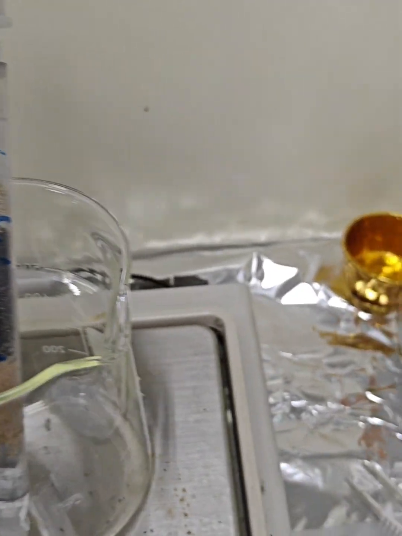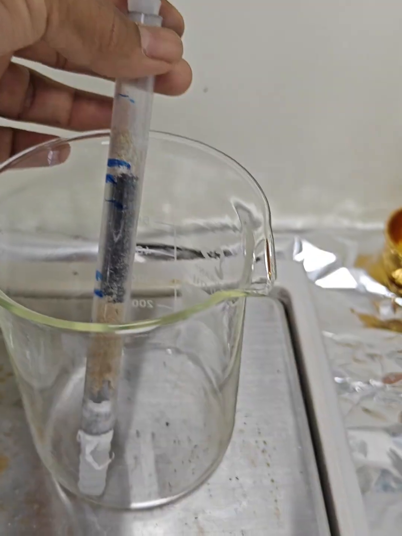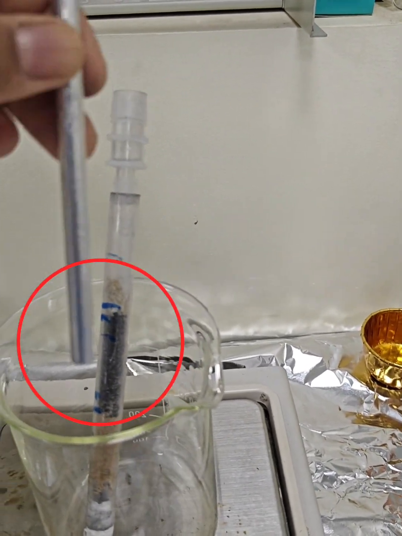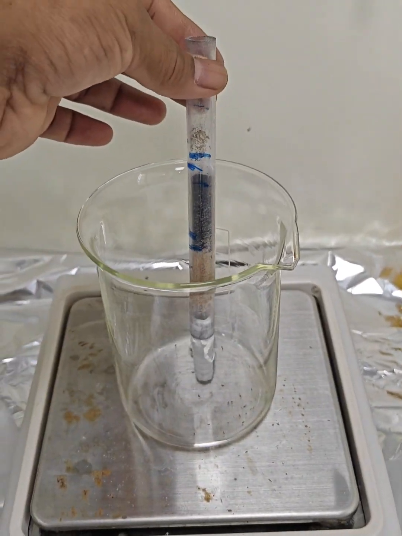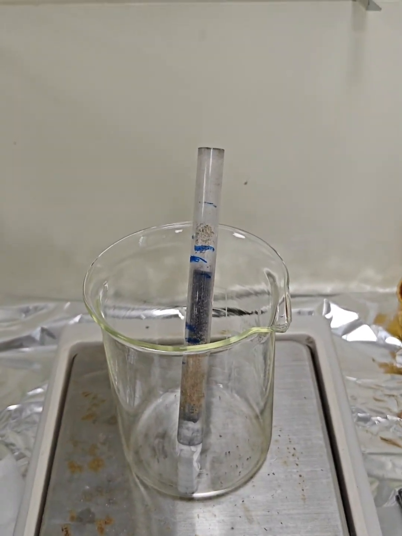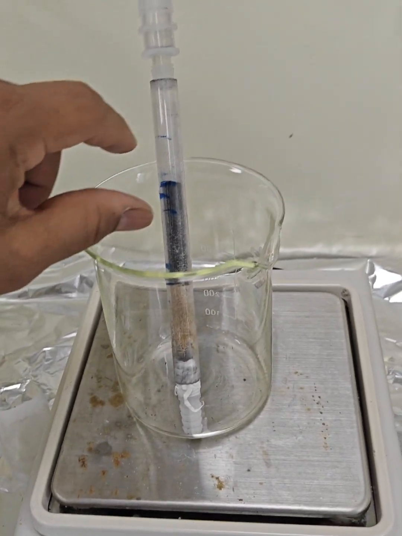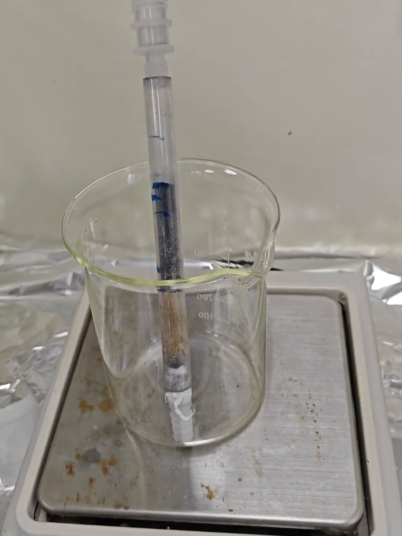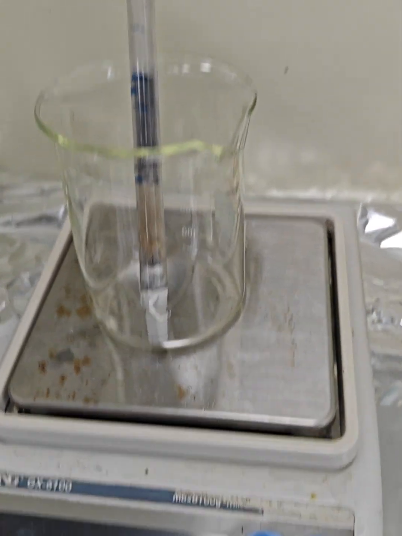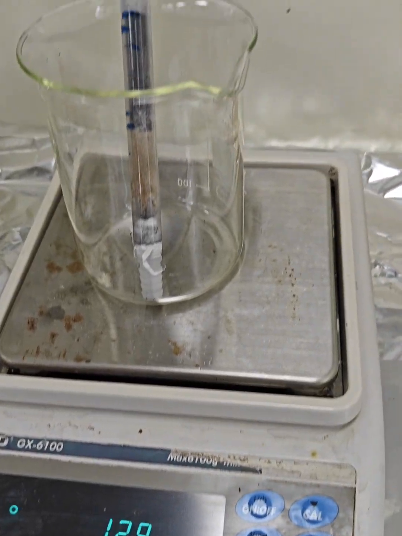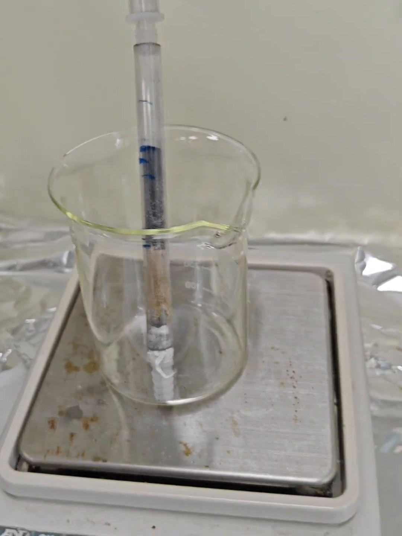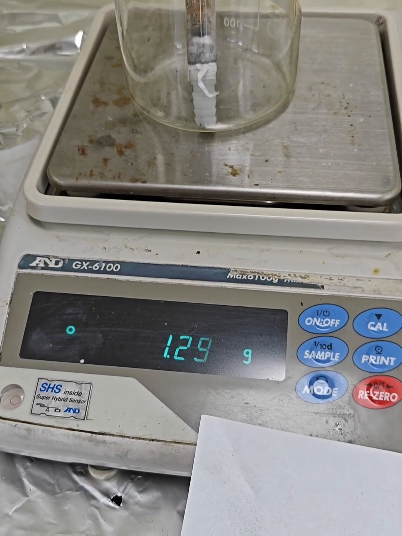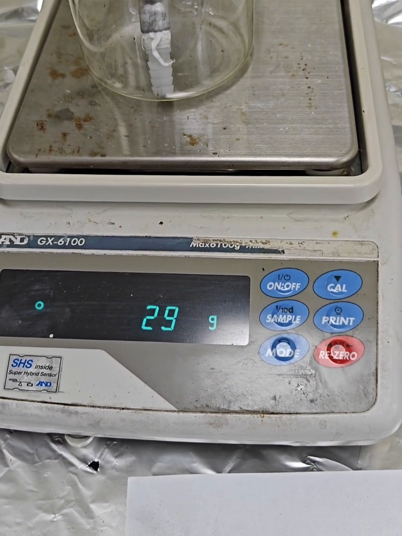Now you can see here the level is almost reached. I'll try to push this with this rod and check whether there is a void or not. By pushing with this rod, it has slightly gone down. So the mass of the 5 centimeter biochar column for this specific internal diameter of the column is around 1.27 gram. So this is fluctuating, and the mass is around 1.30 grams.